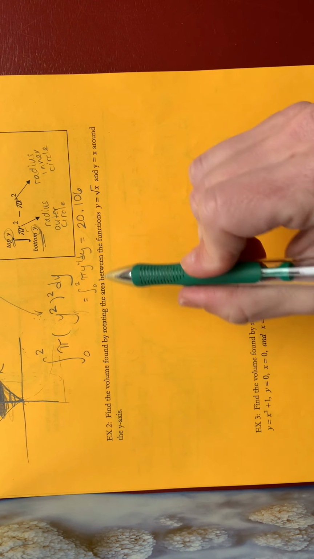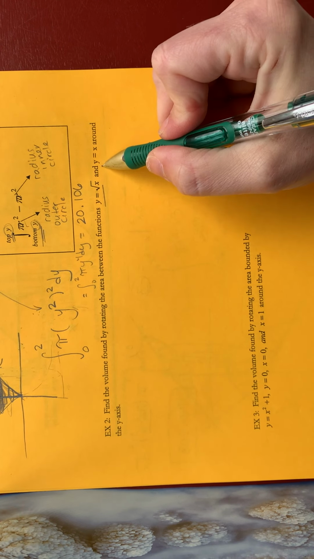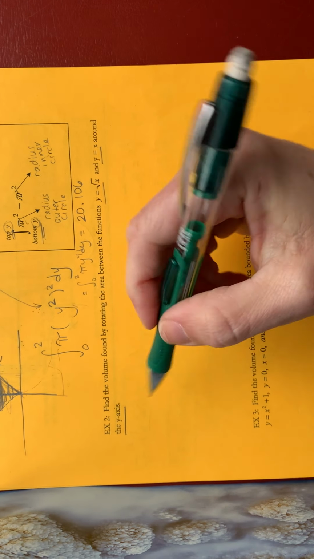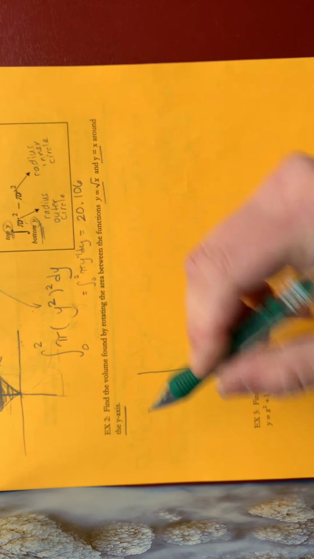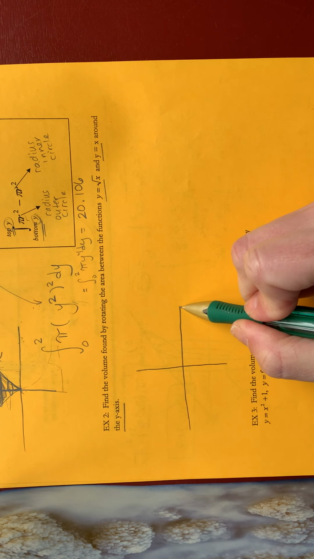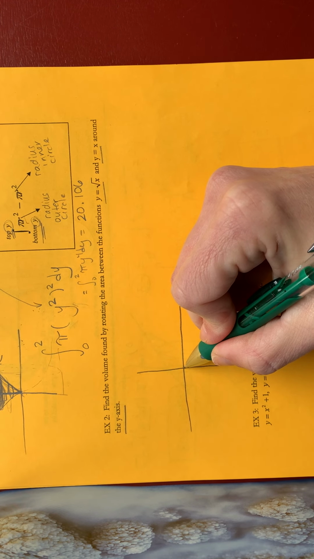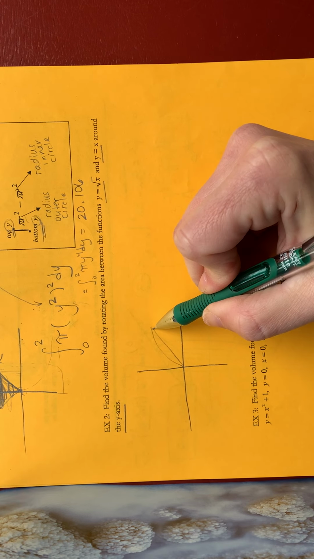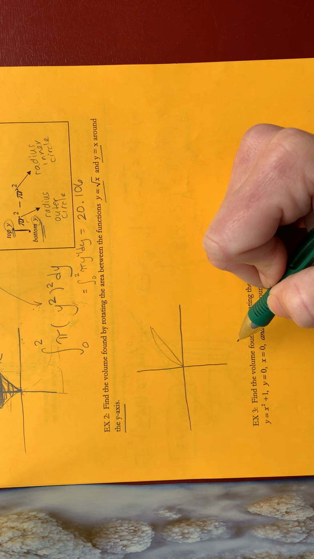Example 2, find the volume found by rotating the area between the functions y equals root x and y equals x around the y-axis. So maybe pause the video, see if you can draw it, and see if you draw the same thing I draw. But we've got the square root of x. And which one's on top of the other? The square root of x like this? I would imagine so, right?